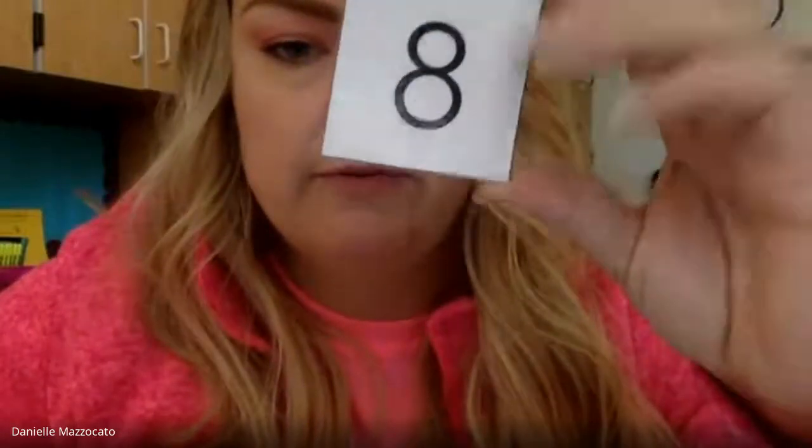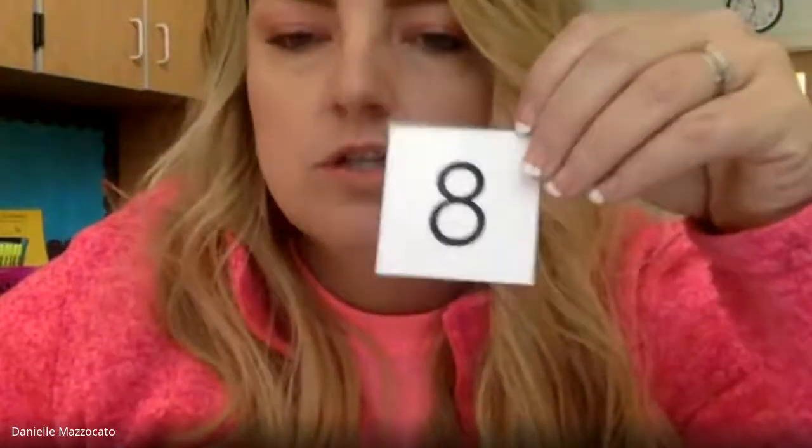What are we doing? So we're looking at this number, and then we're going to show it in a different way. So if you see Logan's screen, he wrote it in tally marks. He drew a picture, and he did an addition sentence to show the number 8. So you could draw tallies. You could draw a picture. You could write a number sentence to show the number 8 and what that means. Okay.